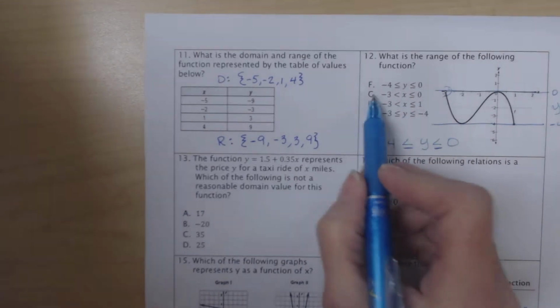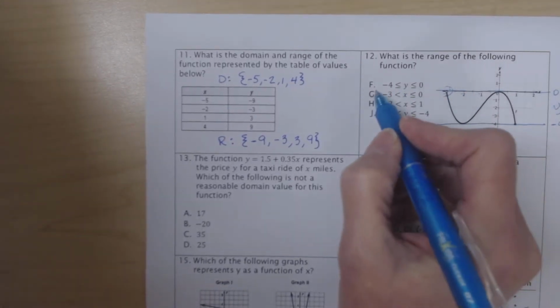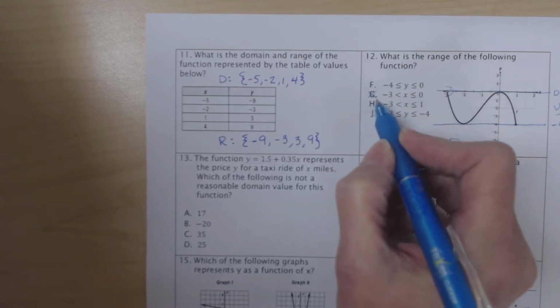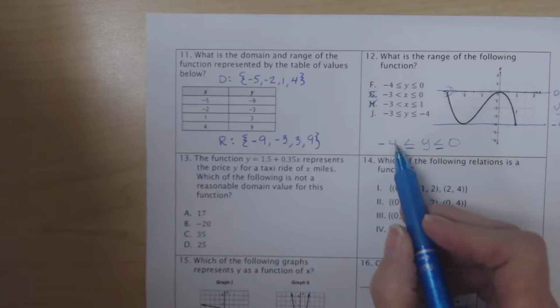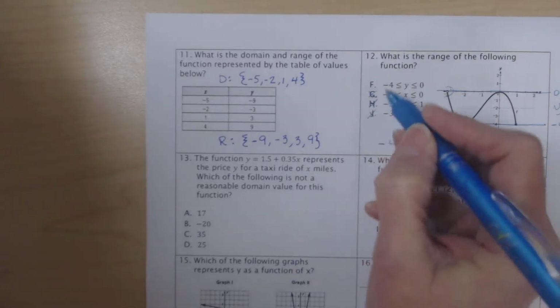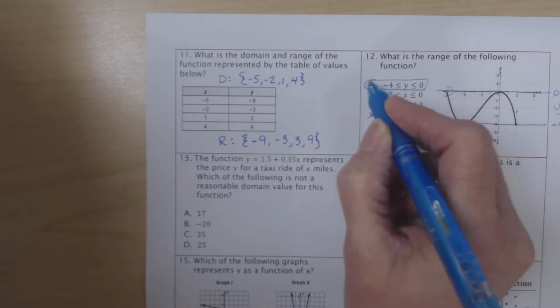So G is not correct because of the x. That means it's a domain. H is also a domain. And J doesn't give us our -4 to 0, but F does.